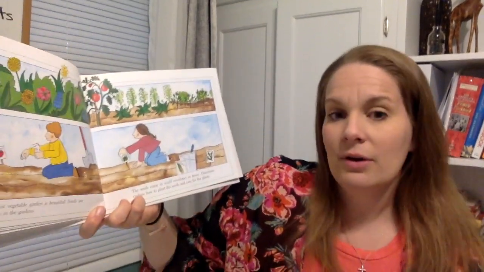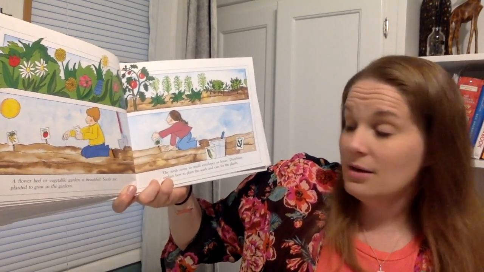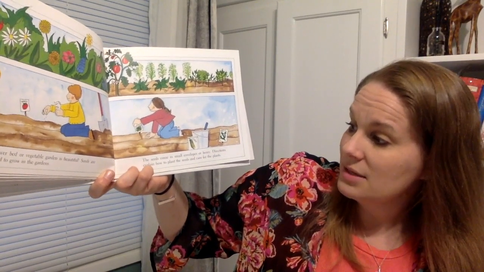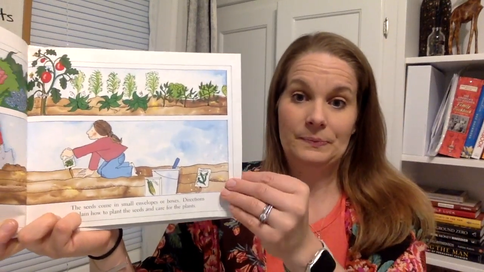A flower bed or a vegetable garden is beautiful. Seeds are planted to grow in the garden. The seeds can be purchased and bought in small envelopes or boxes. Directions explain how to plant the seeds.